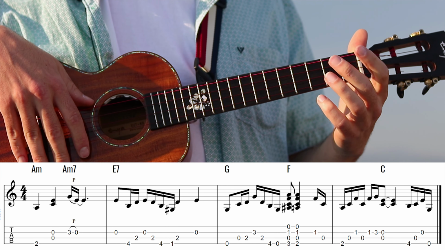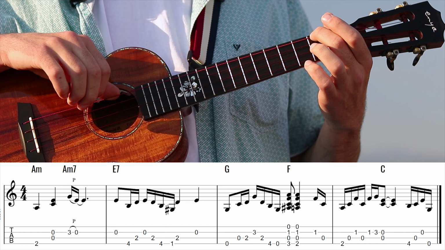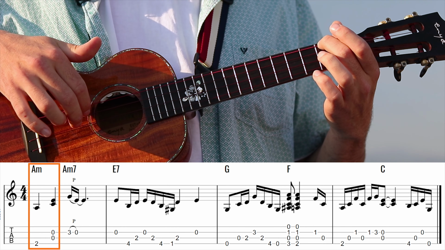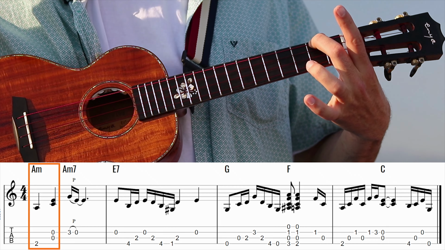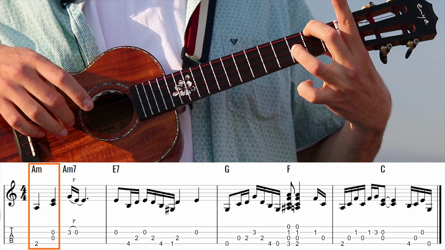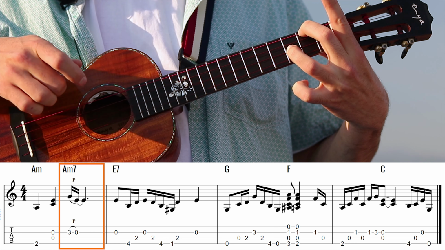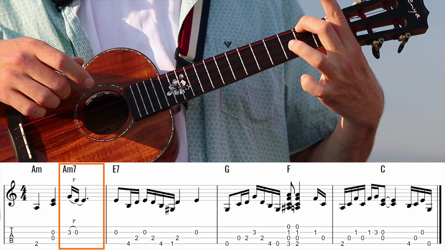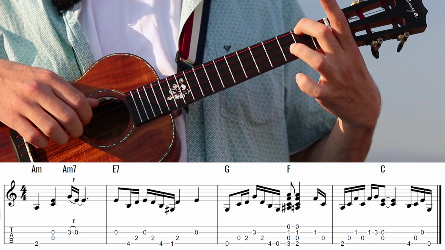Okay, let's see the intro. So we start with A minor. I play just the G string, and then just the C and E string. And then right here, with the ring finger on the 3rd fret of the E string, I play it and then I pull it down, okay?